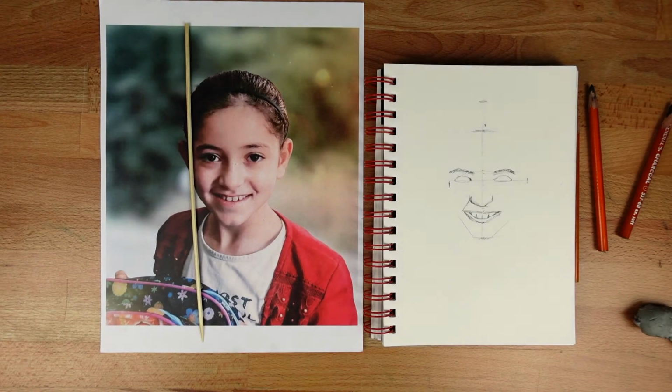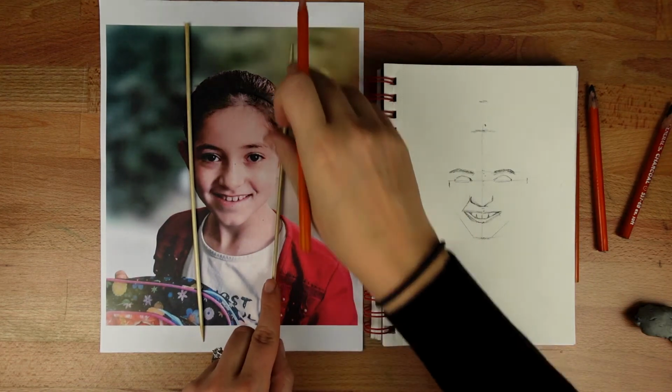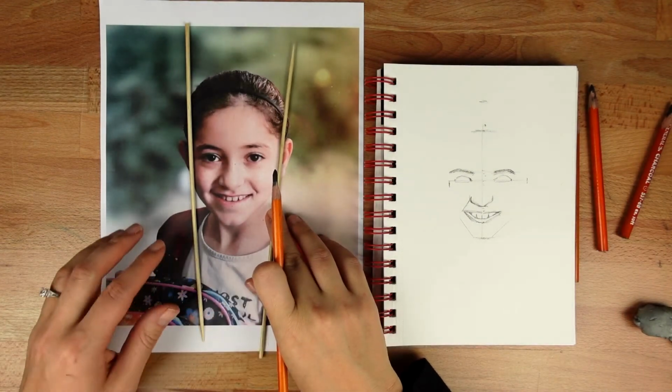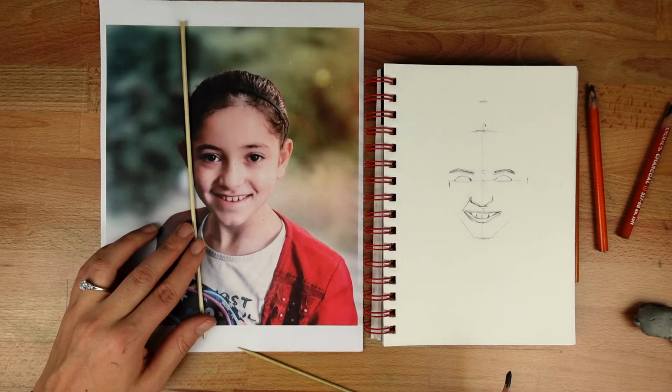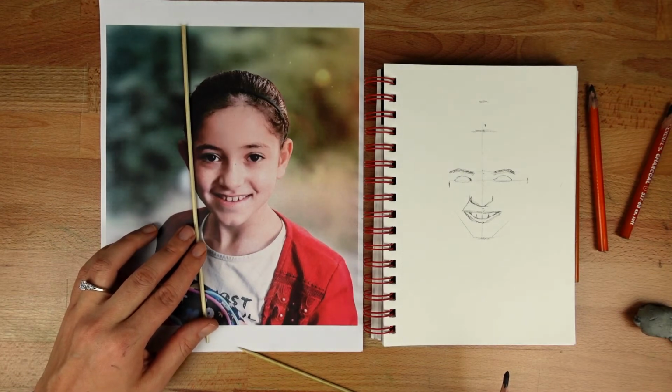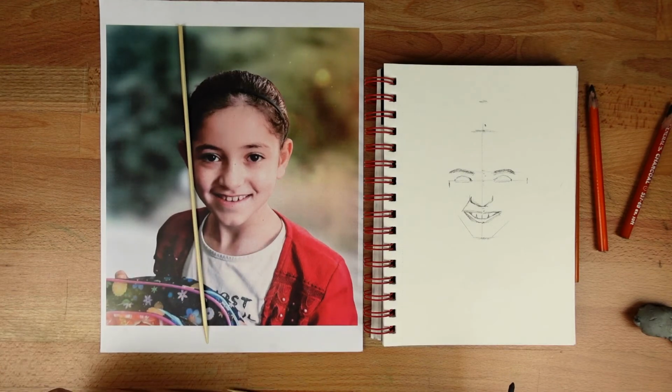Okay, now that we've found the angle of the lower jaw, we can go ahead and find the angle of the face. So if you see, these are not perfectly straight. It's actually angled out just a little bit. So I'm going to go ahead and find those, and then we'll come back and do the next step.